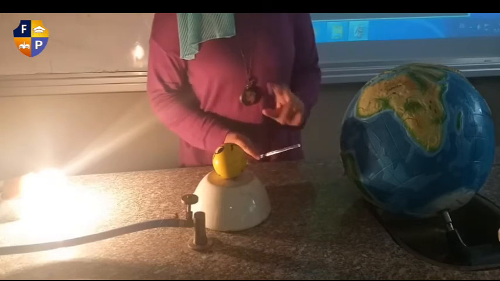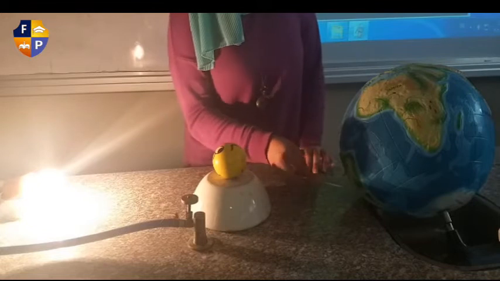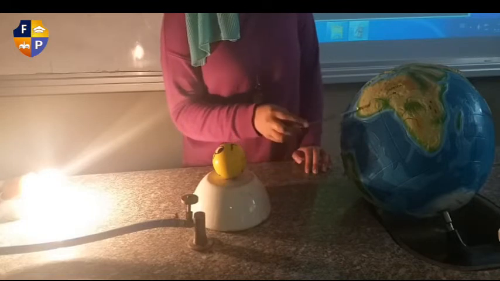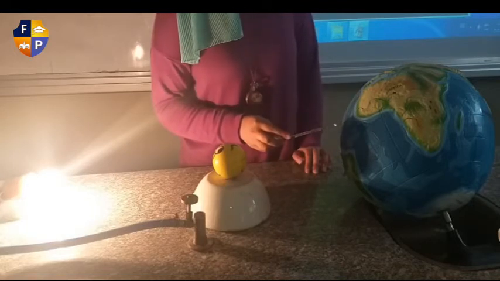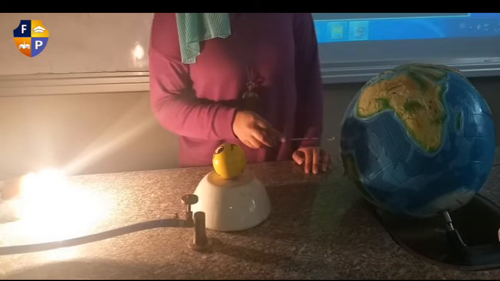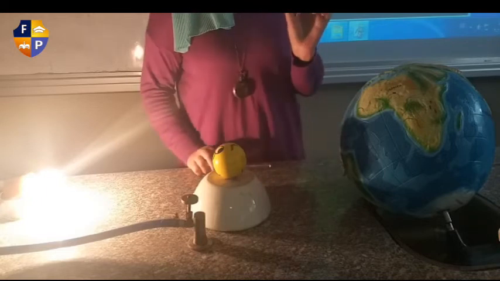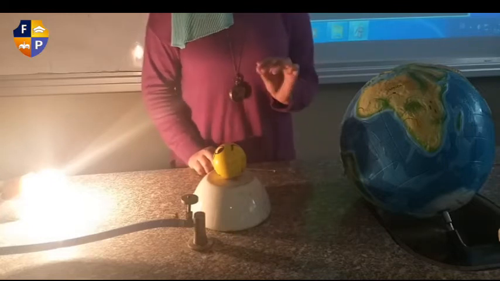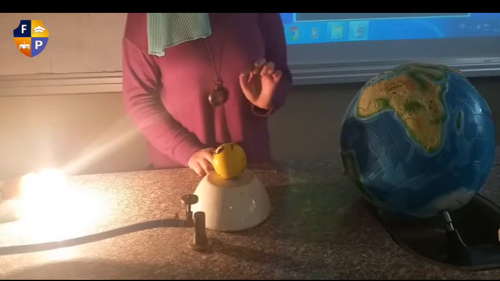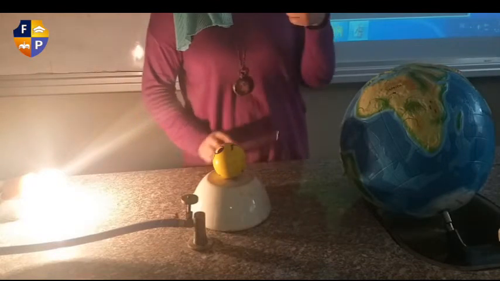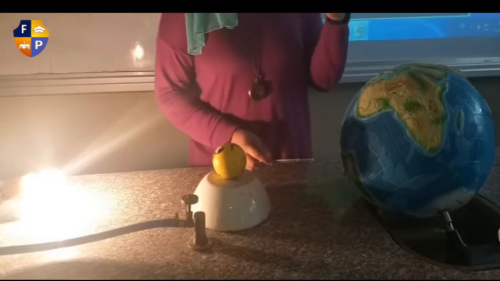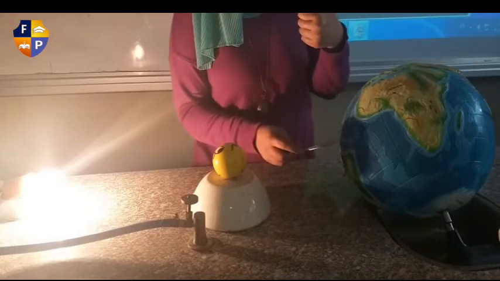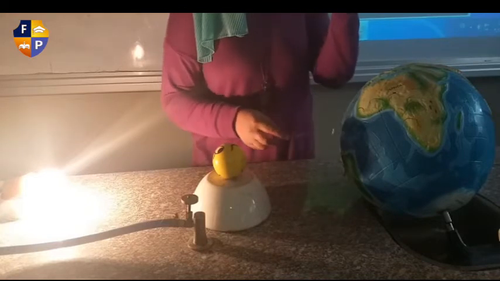Second type of shadow is the faint outer shadow, which is called what? Yes, the penumbra region. Anyone in the penumbra region will see what? Part of the sun. In this case, we call the type of solar eclipse partial solar eclipse. So we have total solar eclipse in the umbra region, and partial solar eclipse in the penumbra region.